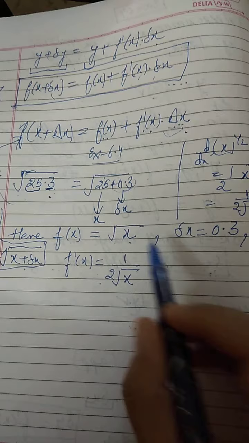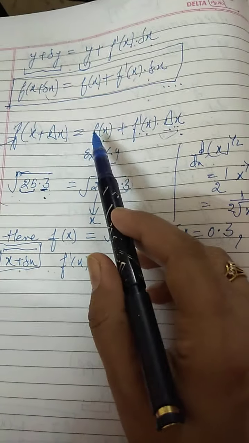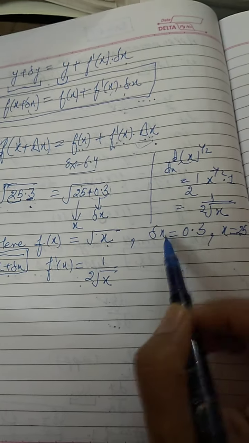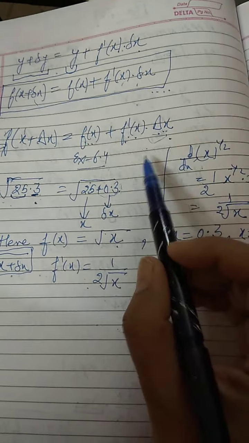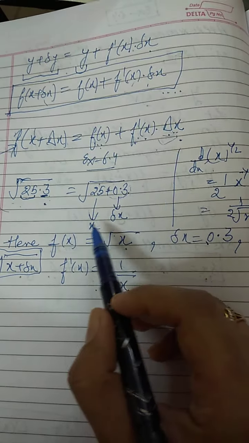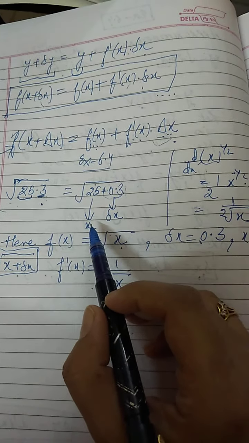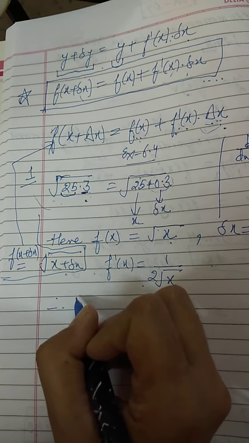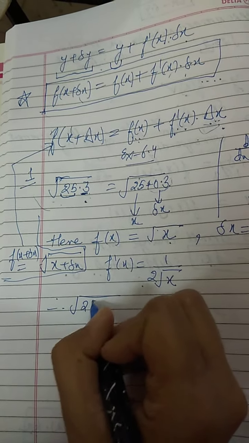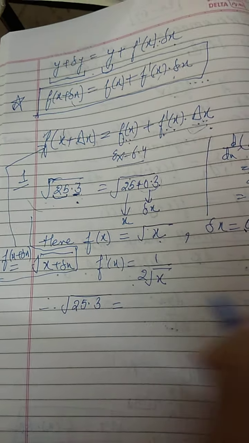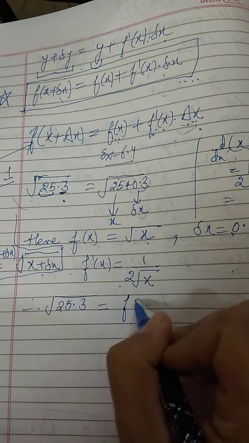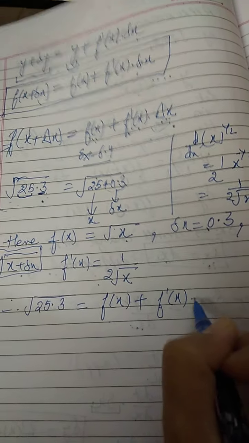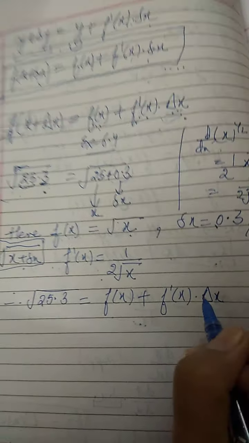F dash x is calculated, f of x is written, del x also we have written 0.3, and what is the value of x? That we should know. X is here 25, right? We will write down, therefore root of 25.3 is equal to f of x plus f dash x into delta x.